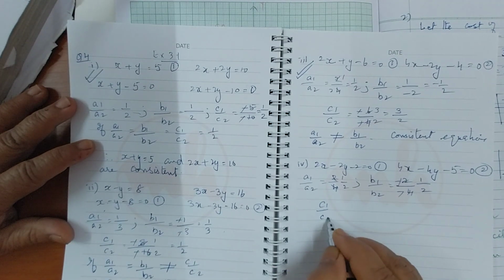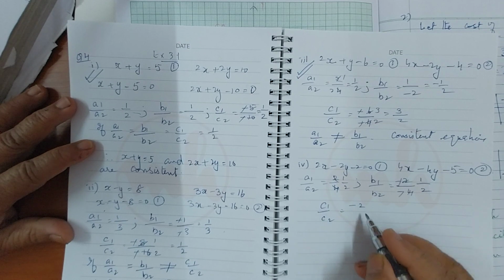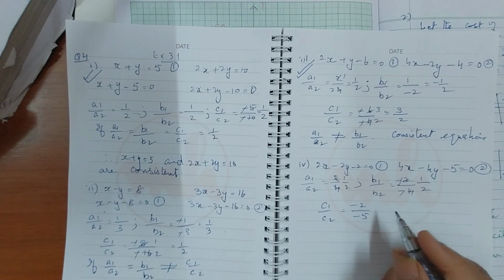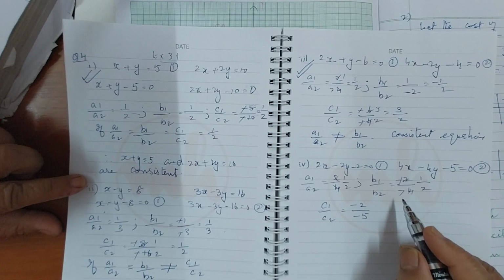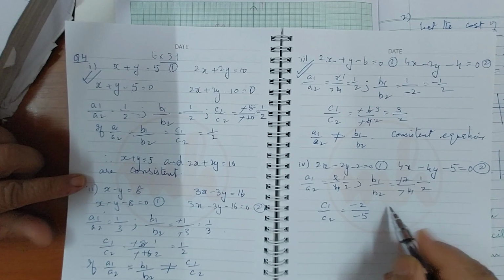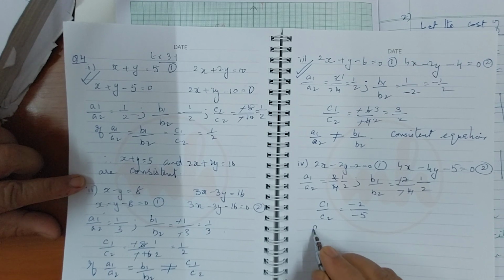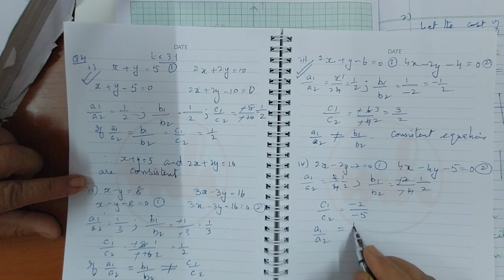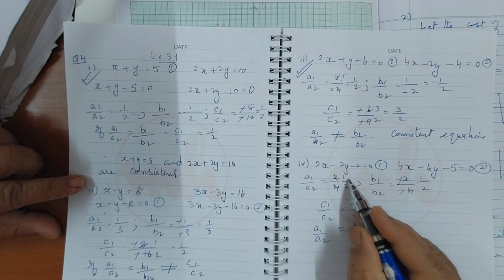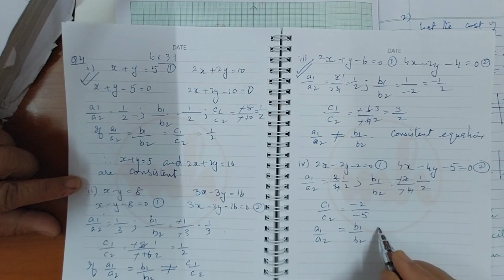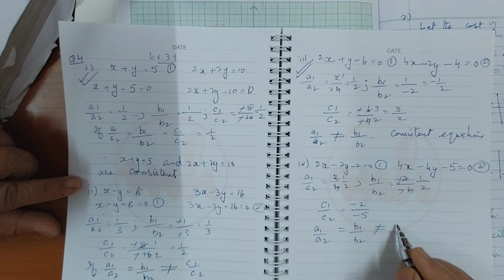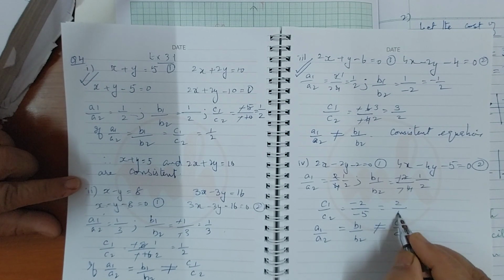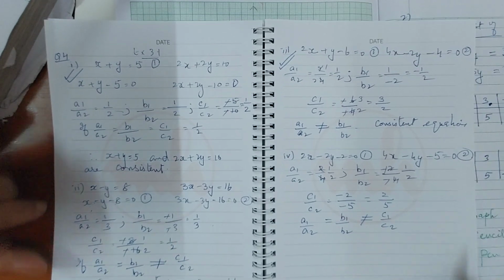Now what is c1 upon c2? Minus 2 upon minus 5. So what can we see here? a1 upon a2 is equal to b1 upon b2 because both are equal to 1 by 2. But it is not equal to c1 upon c2 because c1 upon c2 we got as 2 upon 5.